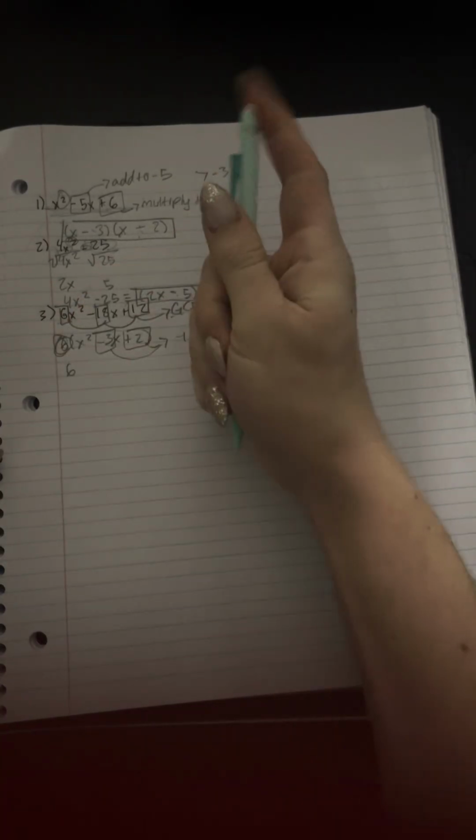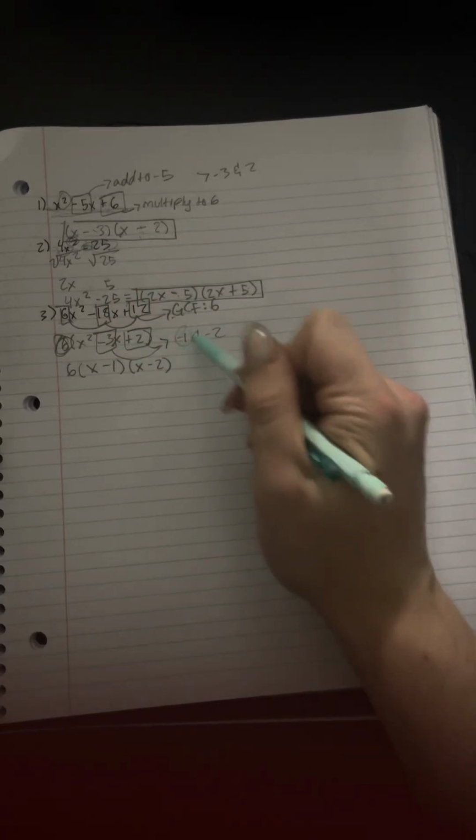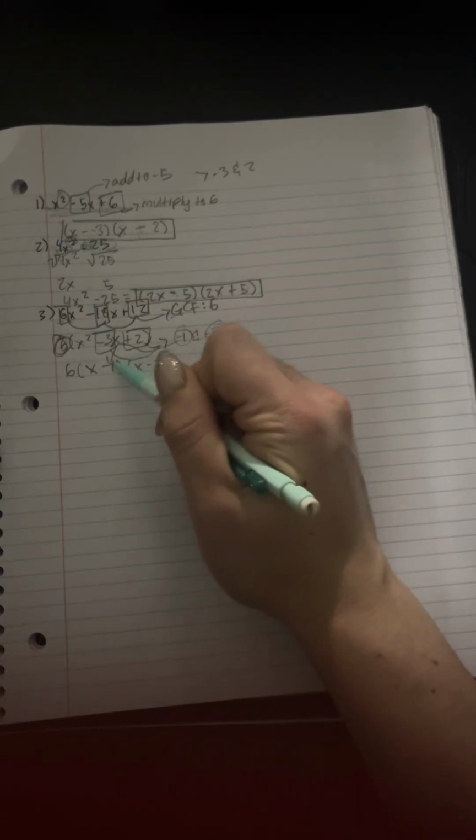So go ahead and write x minus 1 and x minus 2 from here and here. Add them in, and you get your answer. And that is how you do factoring with the greatest common factor.